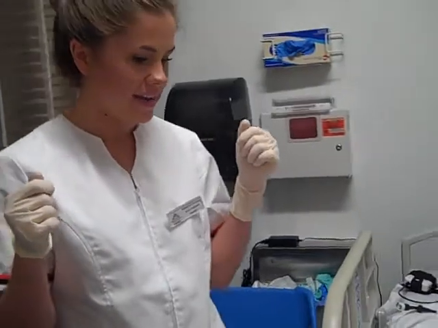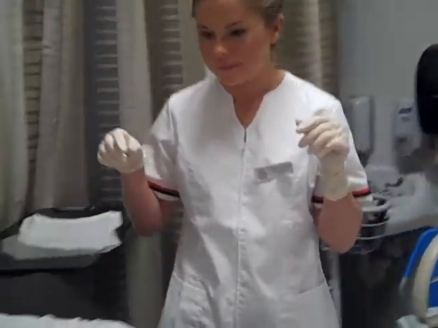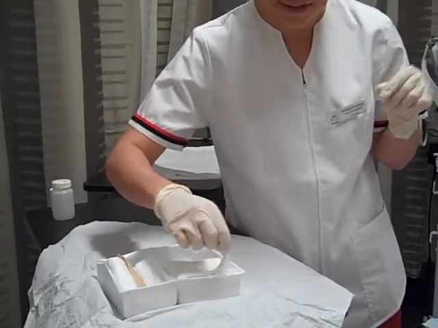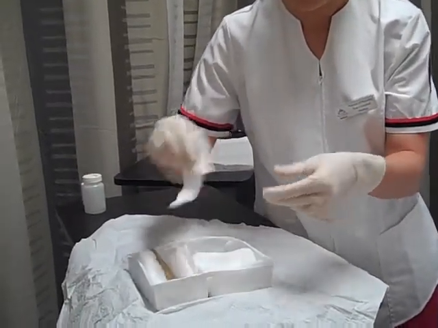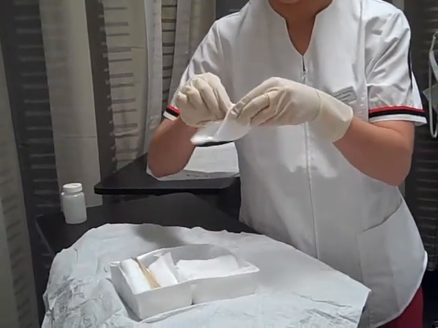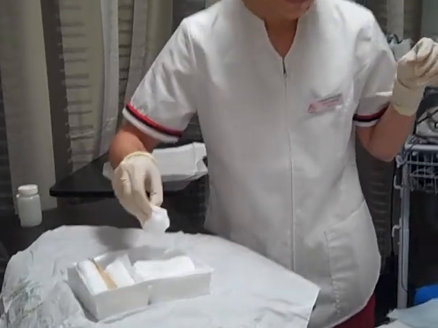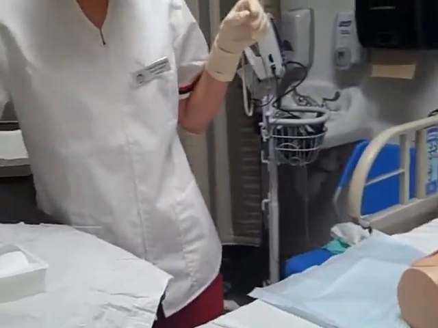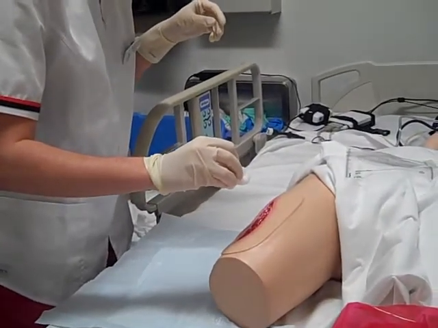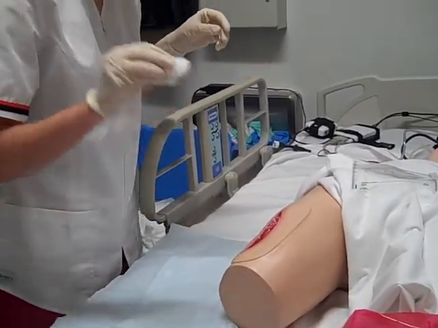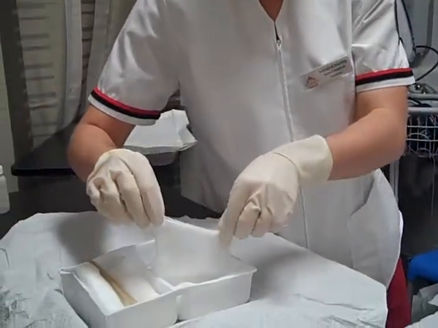Now I am ready to clean my patient's wound. I will take a moist 4x4 gauze and I will clean from least contamination to most contamination, making sure to use one gauze per stroke.